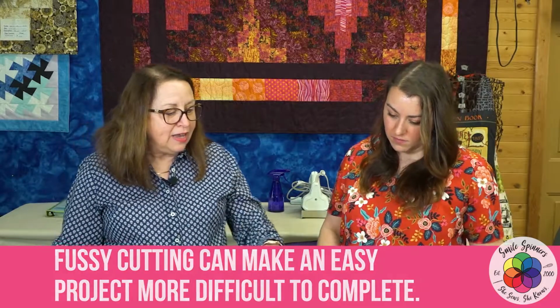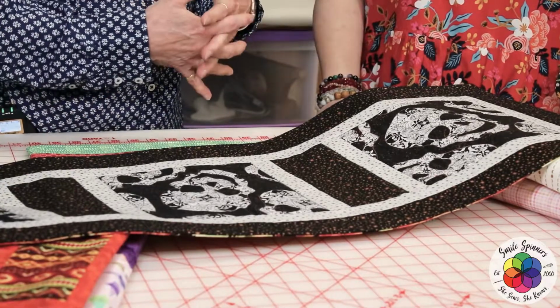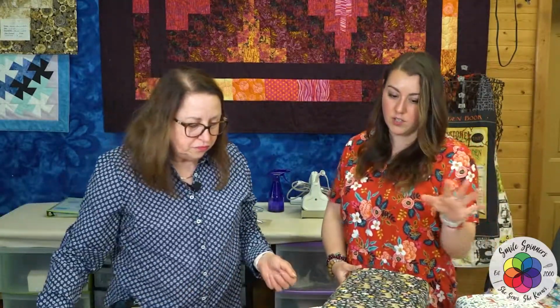And so it's a good way to be able to see that we went from a very, very simple project to something that was much more difficult. Yeah, from our all-overs where you can just cut it and it doesn't matter, to something that you have to pay a lot more attention to. What about this last project here?